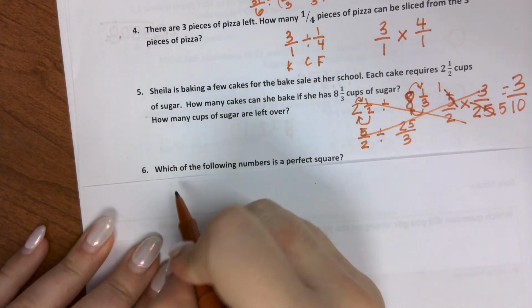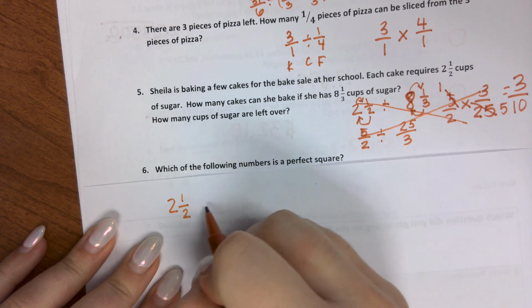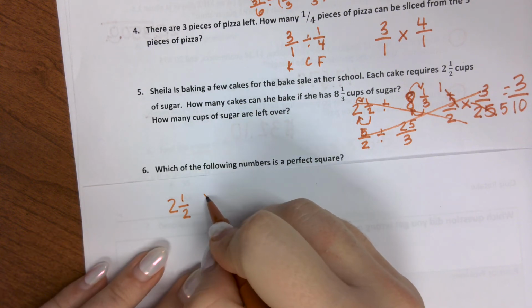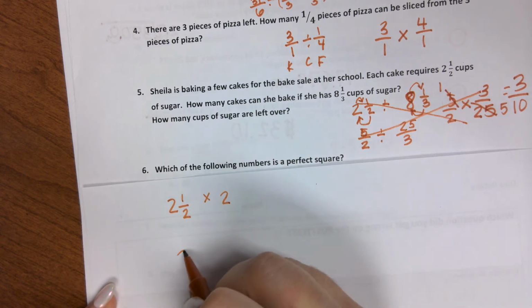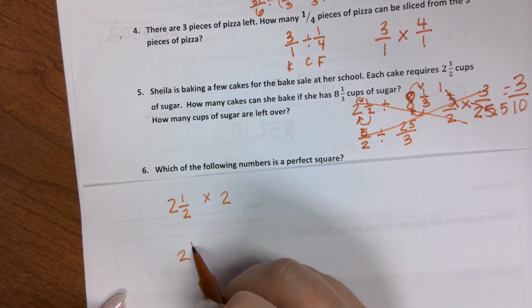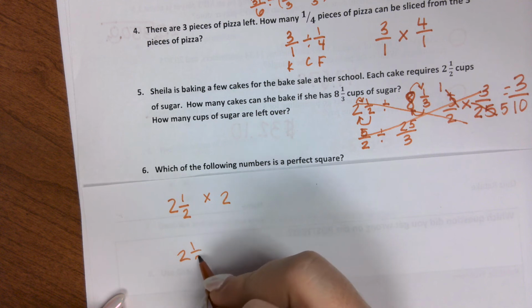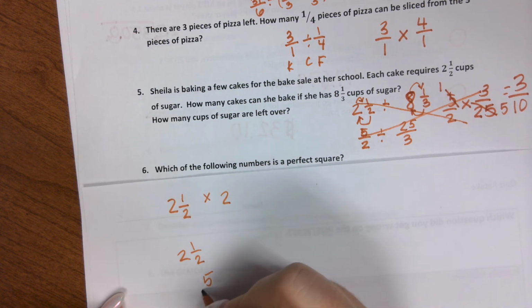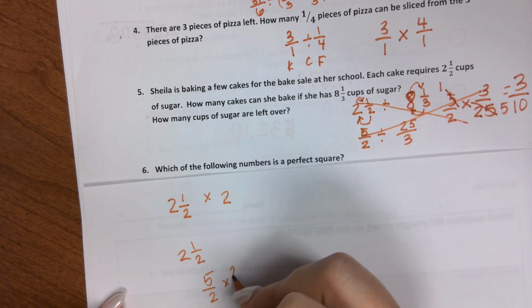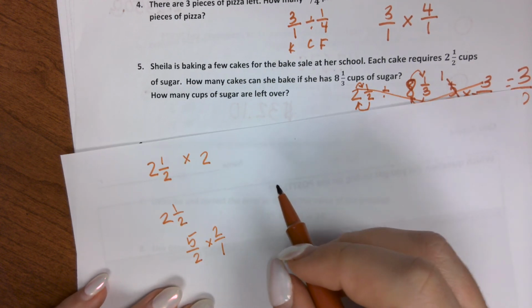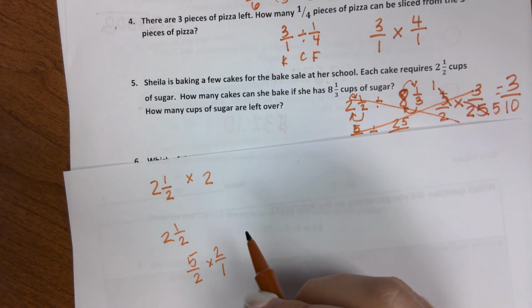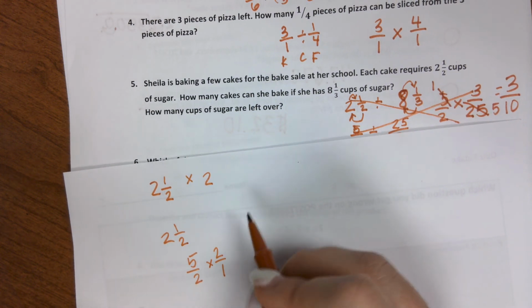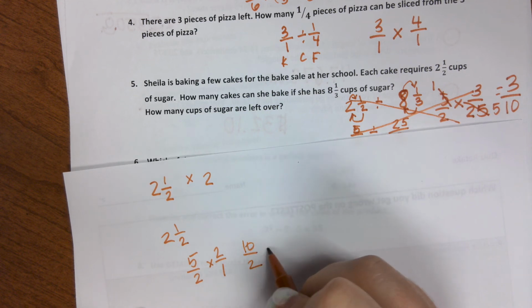We are going to take 2 1/2 and we're going to times it by, let's just say 2 for right now and see if that's enough. So we've got 2 1/2, which will change into 5 halves times 2 over 1. So this is going to be, let's see, that's going to be 5.